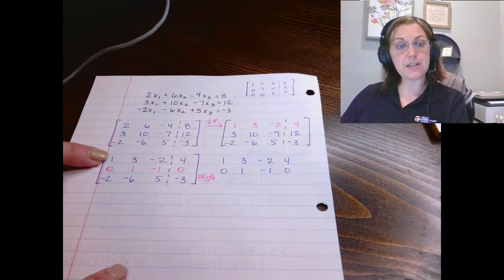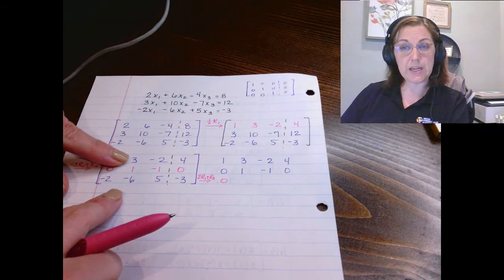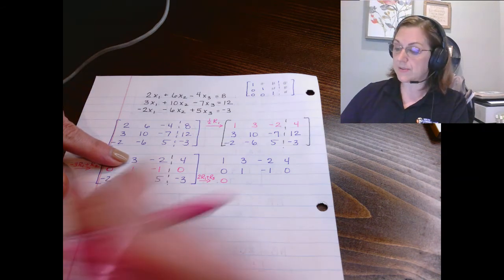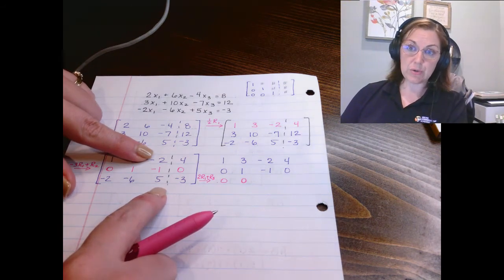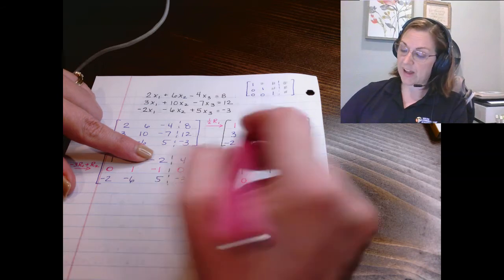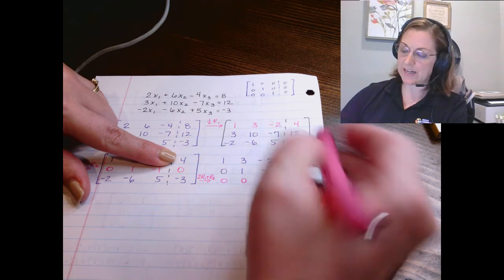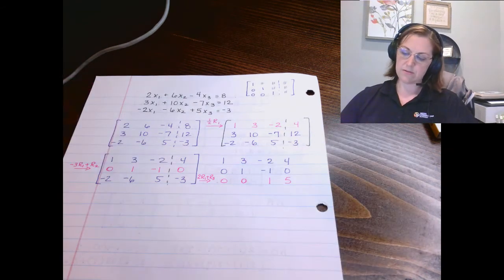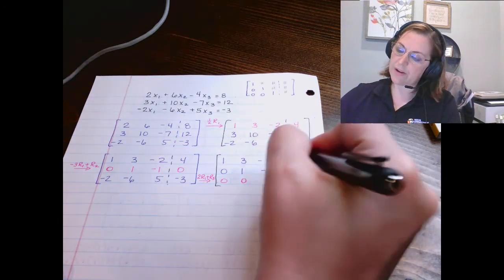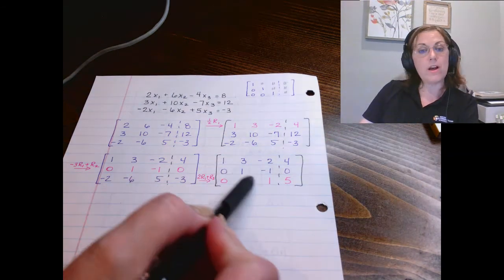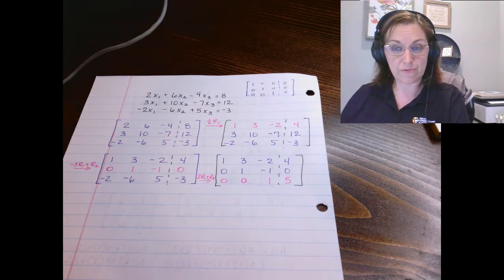So 2 times 1 is 2, plus negative 2 gives me the 0. 2 times 3 is 6. Add to negative 6 gives me 0 as well. Negative 2 times 2 is 4. I'm sorry, negative 4 plus 5 is positive 1. And 2 times 4 is 8, plus negative 3 gives me 5. So look at what I have. I have my 1s in the main diagonal, my 0s below. This is now in row echelon form.